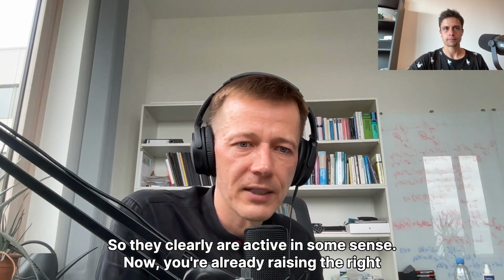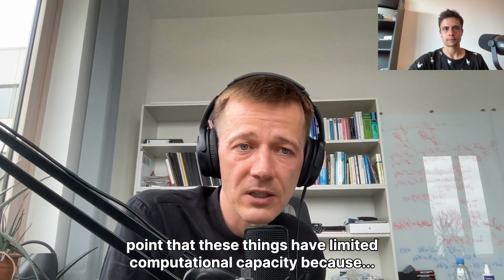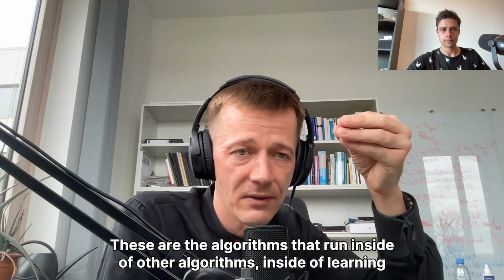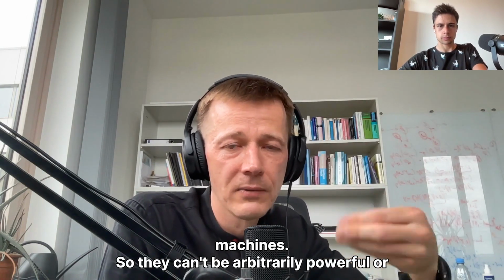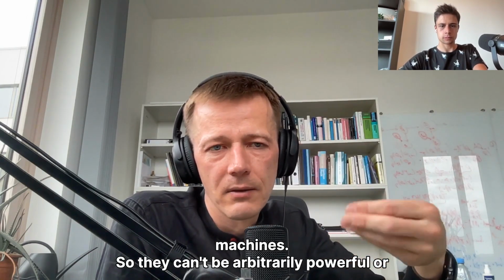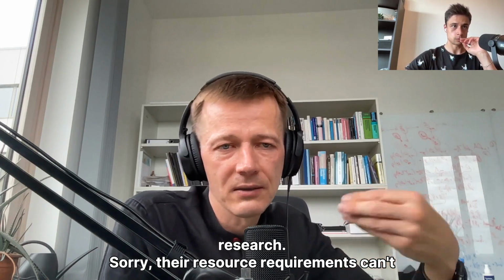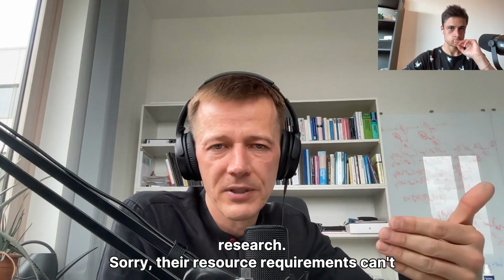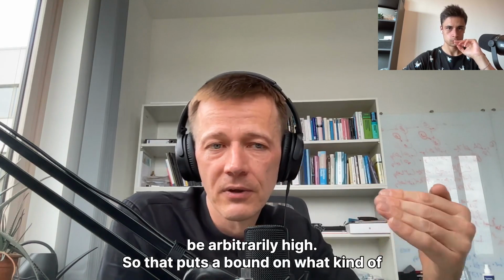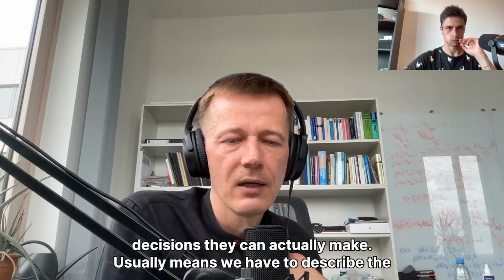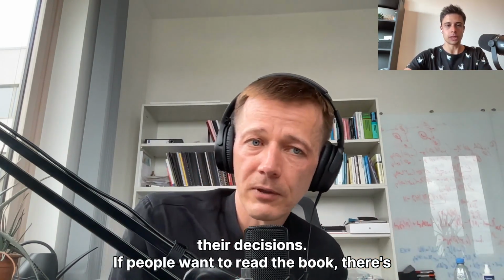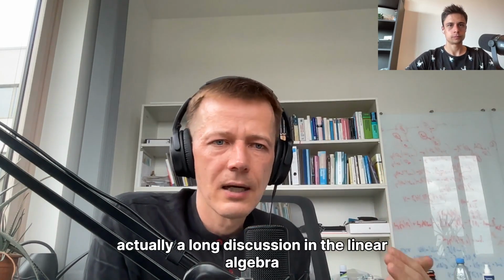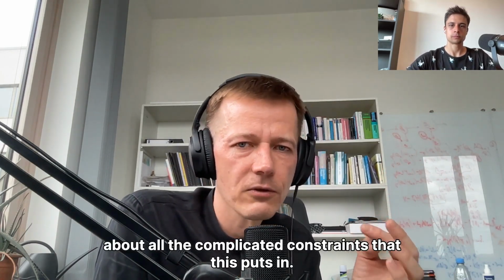Now, you're already raising the right point that these things have limited computational capacity because these are like the algorithms that run inside of other algorithms, inside of learning machines. So they can't be arbitrarily powerful. Their resource requirements can't be arbitrarily high. So that puts a bound on what kind of decisions they can actually make. It usually means we have to describe the posteriors in terms of Gaussian distributions and use covariances to guide their decisions. If people want to read the book, there's actually a long discussion in the linear algebra chapter about all the complicated constraints that this puts in.